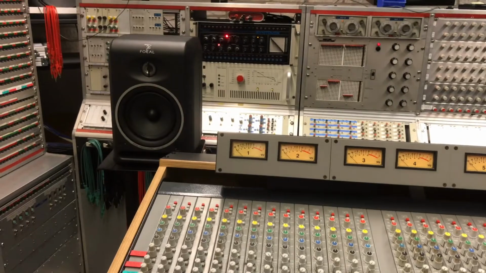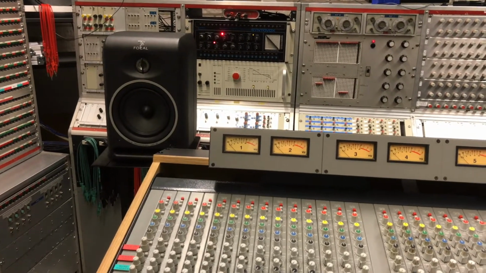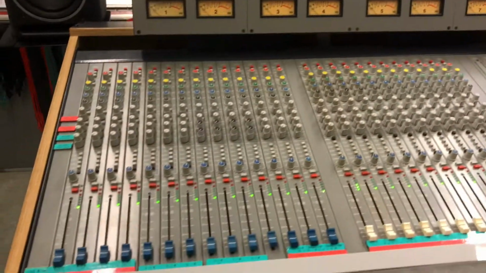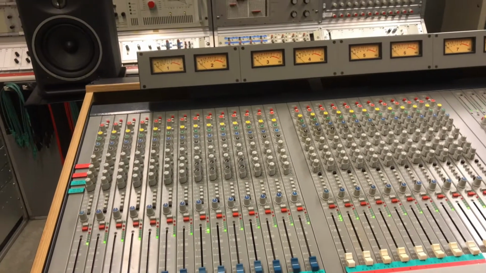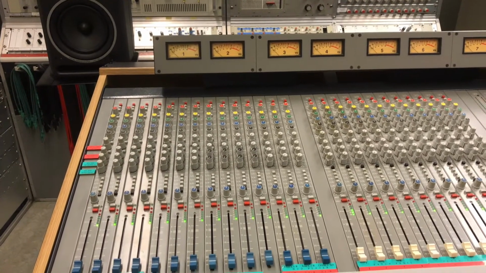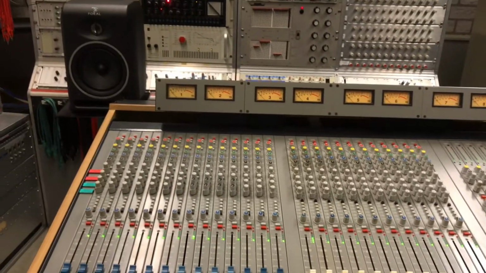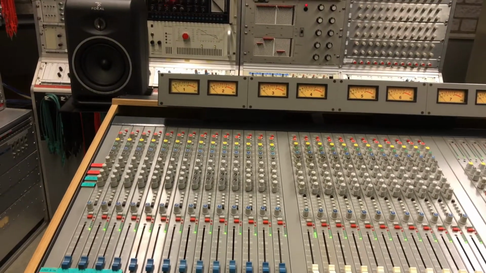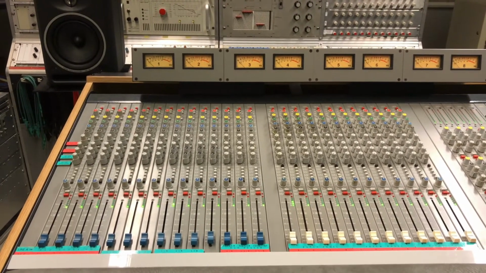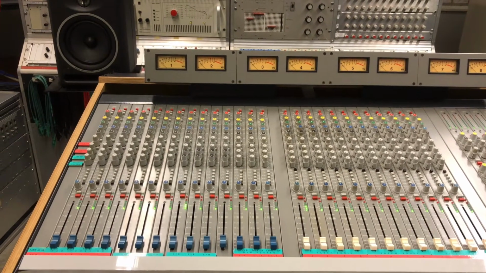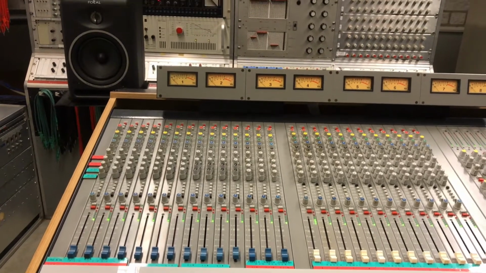Now this mixing desk is very silent, the tone control is fantastic, and it has what you call a very high headroom, or large headroom you should say. So that means that you can send signals through this desk and amplify them a lot without getting distortion.